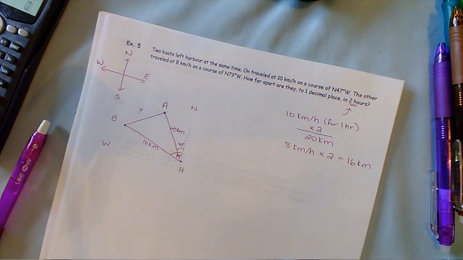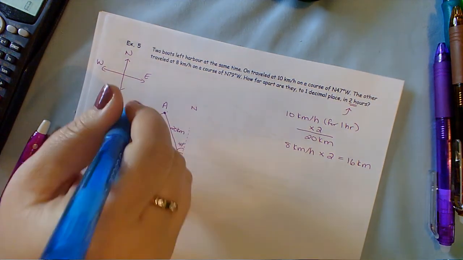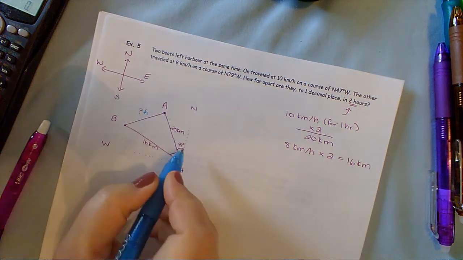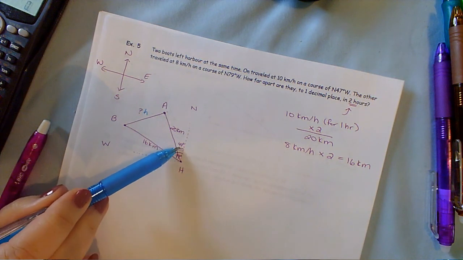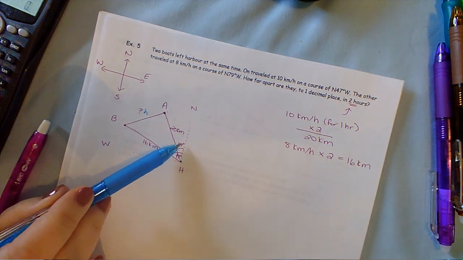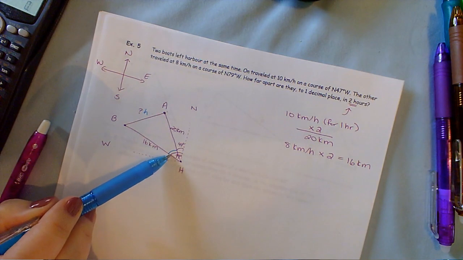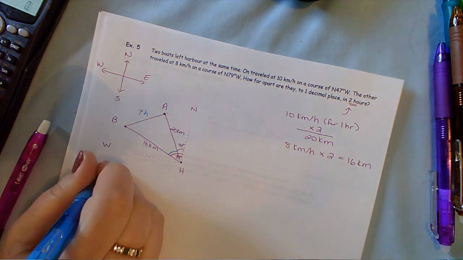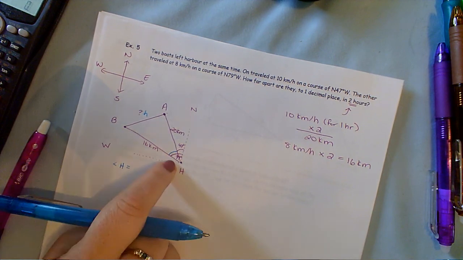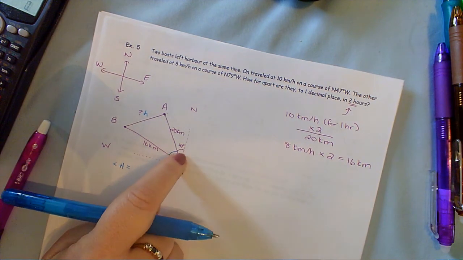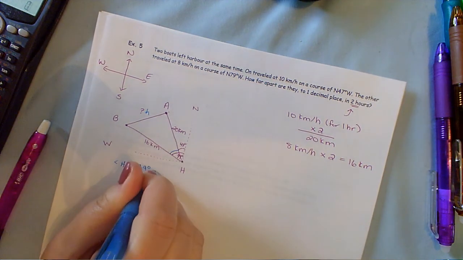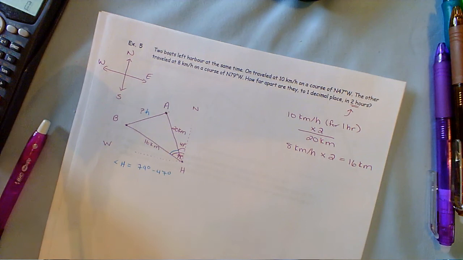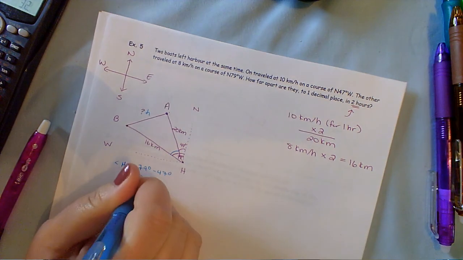I need to figure out this amount of degrees, because I'm looking for little h. It gave me 79 and 47, but notice neither of those two numbers is actually inside the triangle. So to get angle H, I have to do the full angle minus the portion that's outside the triangle right here. So I have to go 79 degrees minus 47 degrees. 79 minus 47 is 32 degrees.